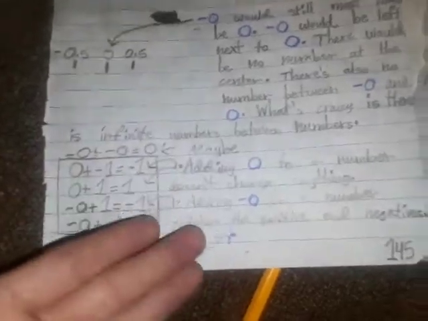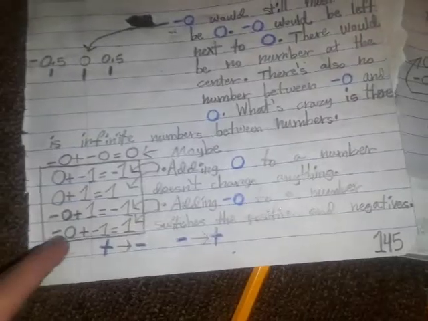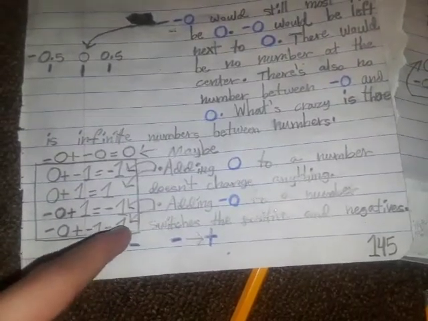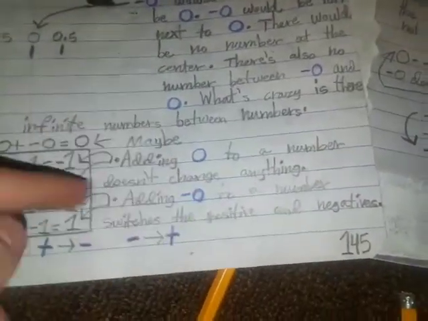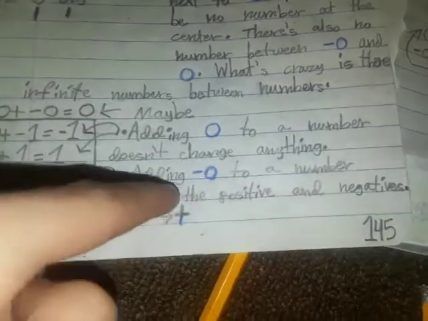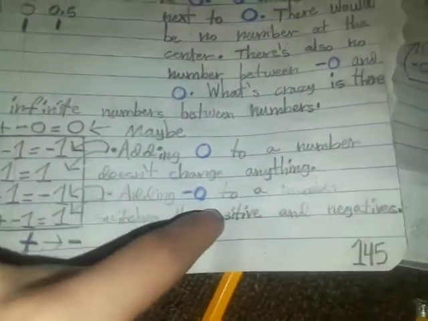For example, the negative 0 adding to a positive would change that number to just a negative. Negative 0 plus 1 would equal negative 1. Negative 0 plus negative 1 would equal positive 1. Adding 0 to a number doesn't change anything. Same thing, and negative 0 added to a number switches the positive and negatives. So positive goes to negative and negative goes to positive.